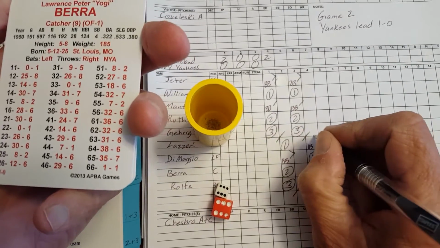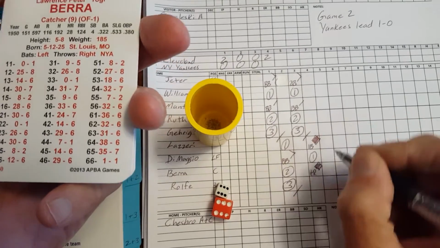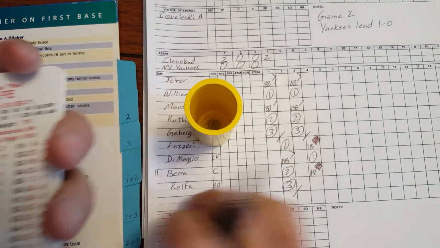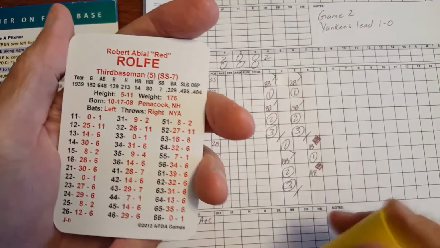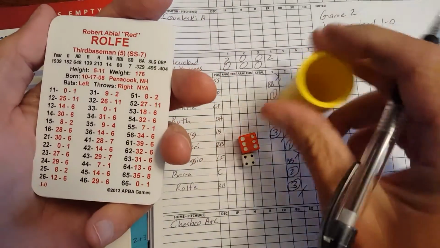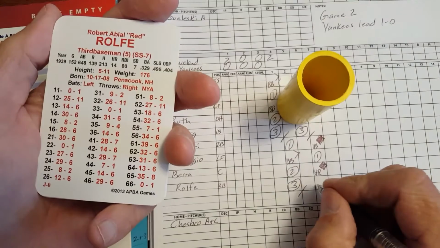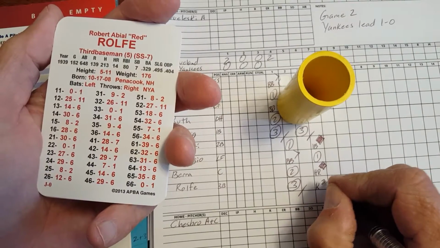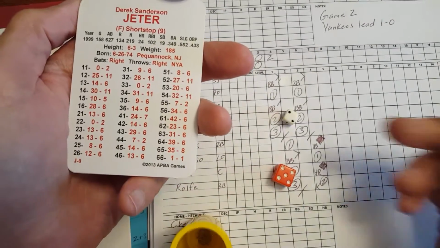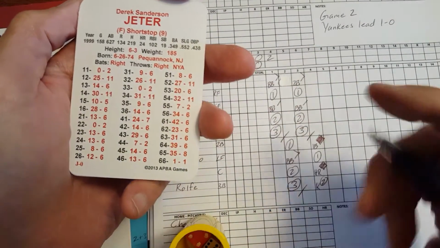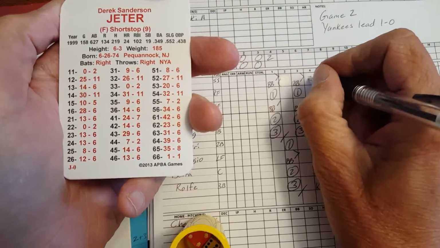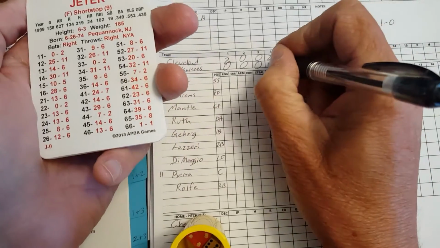Yogi Berra cuts the lead in half with a 2-run homer. 2-run shot for Yogi, who was just inserted into the lineup in the last second. So that clears the bases. Red Rolfe, with 1 away, a 64, struck him out. 2 down, back to the top of the order, Derek Jeter. And a 52 is a 27. And that is a ground out to third.